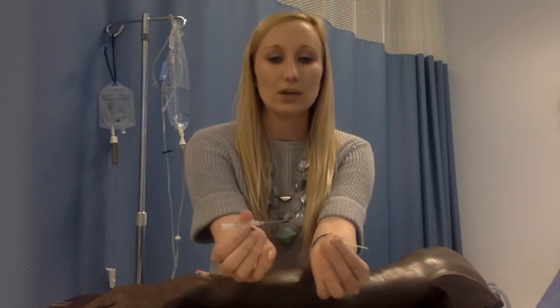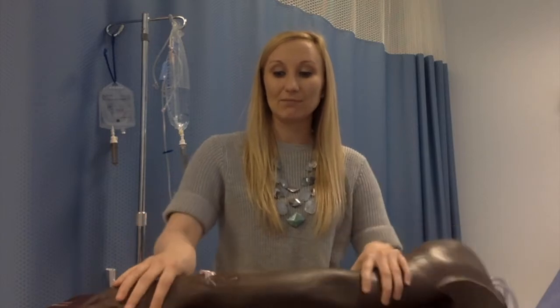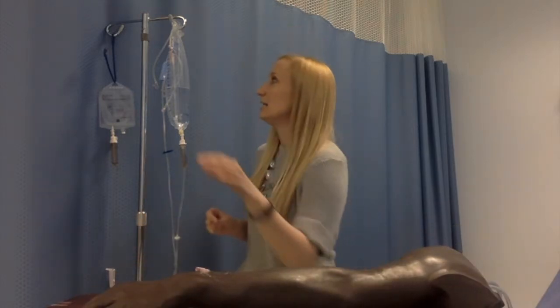When you start an IV, what you have is a cannula that the needle is going through. So once you insert the needle and the cannula into the patient, the needle actually comes out. All you're left with is this flexible, pliable cannula that's left in the patient. So that is what I have here in my patient, is the cannula. So I just want to give a little background for that.